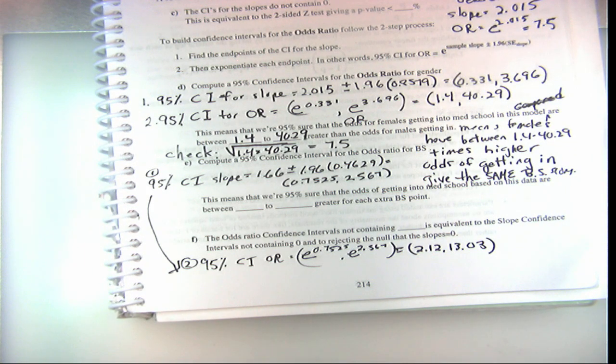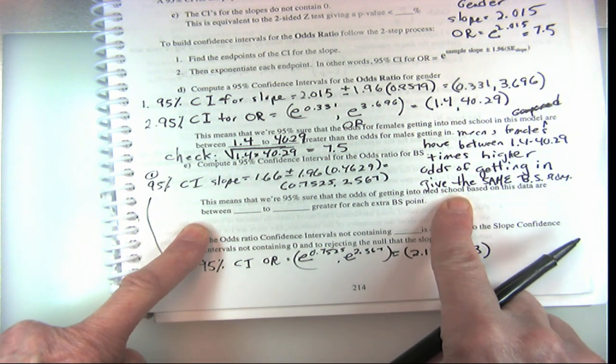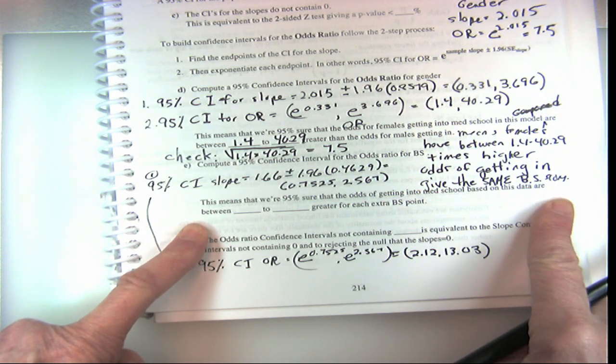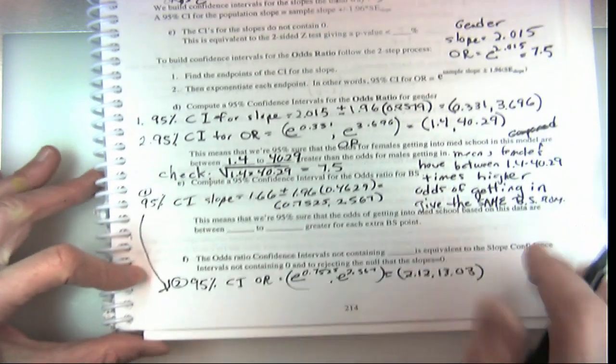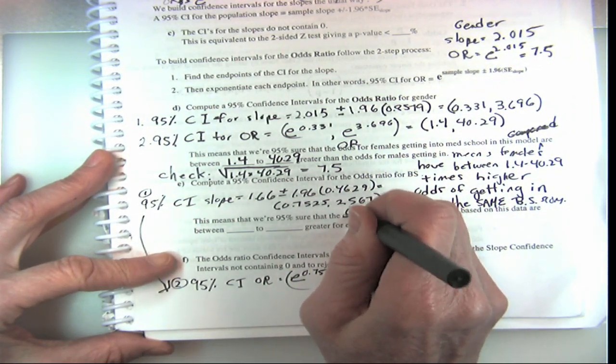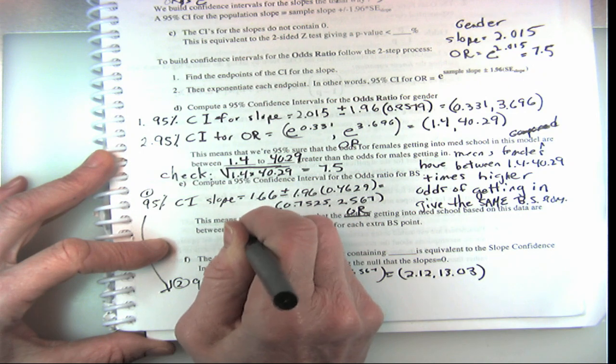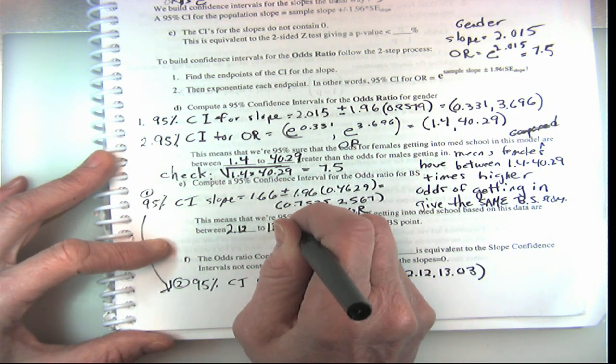Okay, any questions on this? So now I'm going to ask you, well, let's just fill this in right here. Did I say this wrong too? We're doing it for the odds ratio: we're 95% sure that the odds ratio is between 2.12 and 13.03.